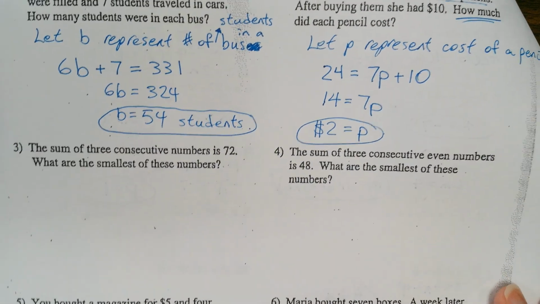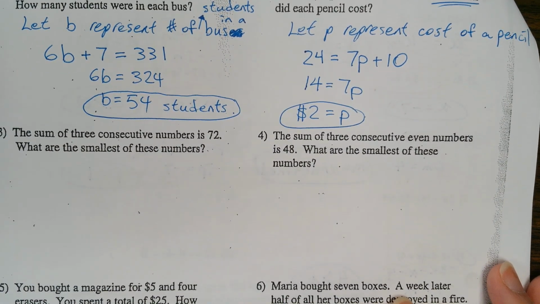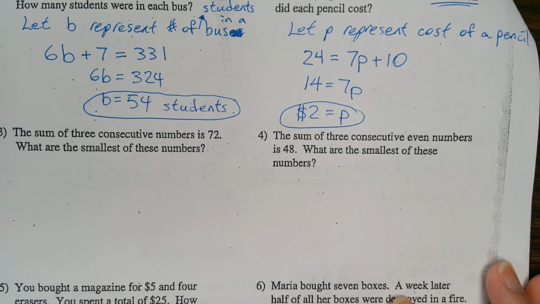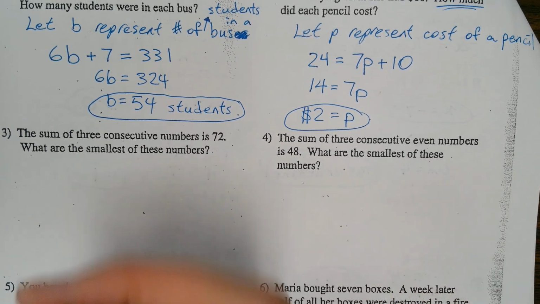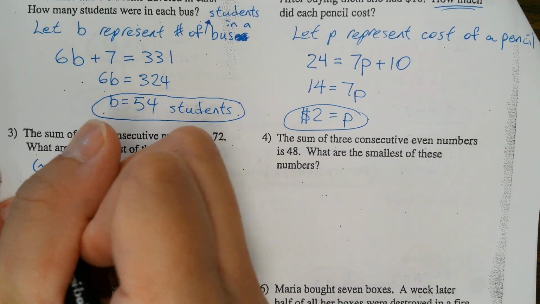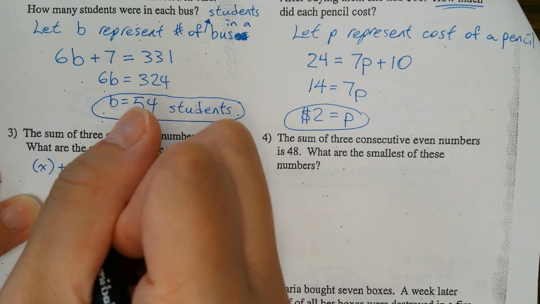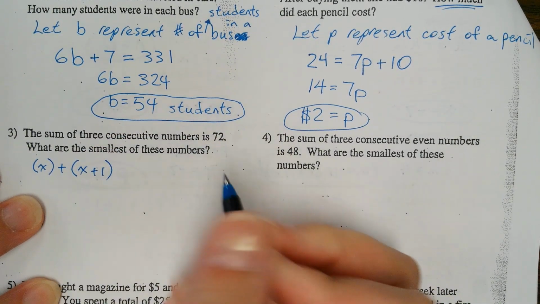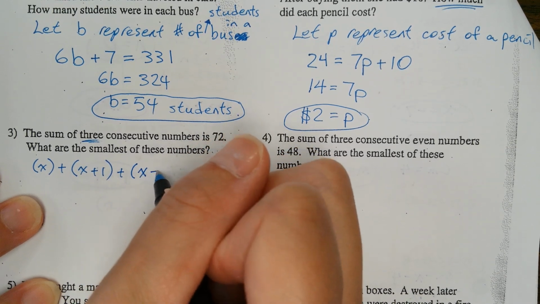All right. Number 3, the sum of 3 consecutive numbers is 72. What is the smallest of these numbers? I don't understand this one. Okay. Will it be x plus something equals 72? X plus 1. Good. Well, 3 consecutive. Oh, x plus 1, x plus 2.